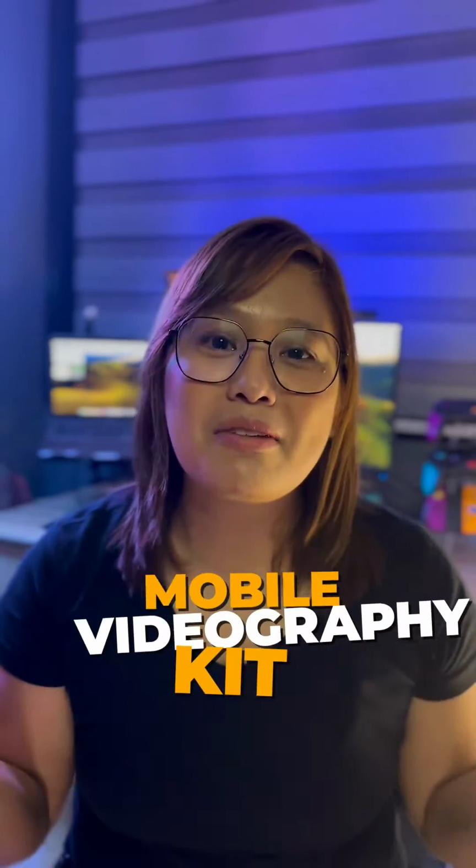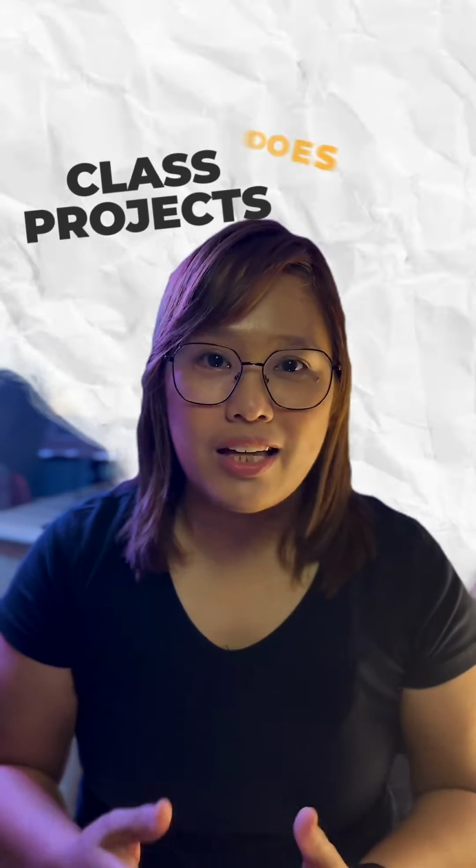So first things first, let's unpack the essentials. I call it the Mobile Videography Kit. So let's talk about the 3 things about it: the video capturing device, the audio capturing device, and the stabilizer. These are the tools that will elevate your class projects and instructional videos to a whole new level.